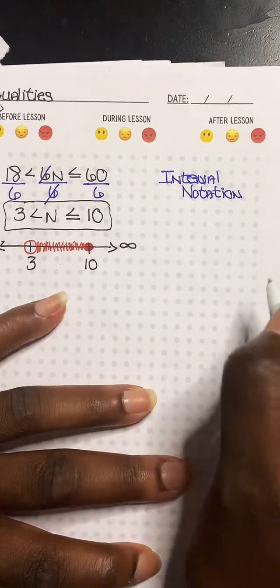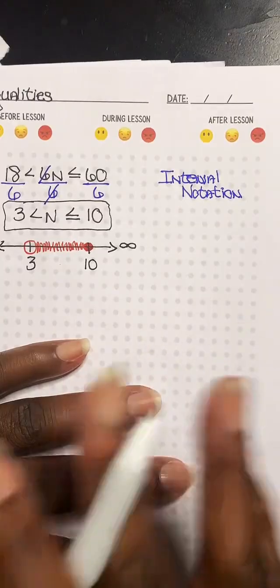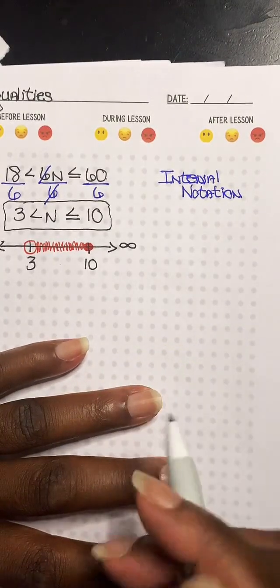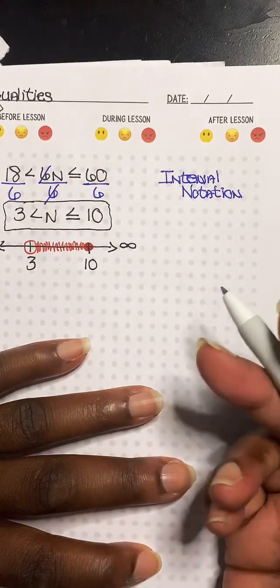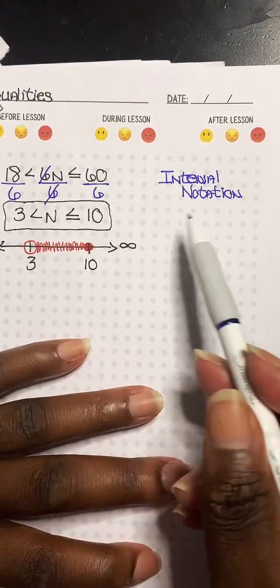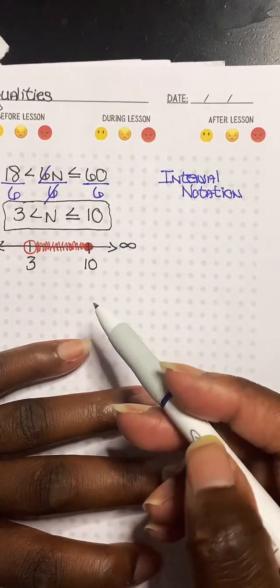I still think that's evil. But we've kind of worked on it for those that weren't here before. Let me give you the rundown. You know how there used to be something called shorthand back in the day? Basically, interval notation is like shorthand when it comes to inequalities.